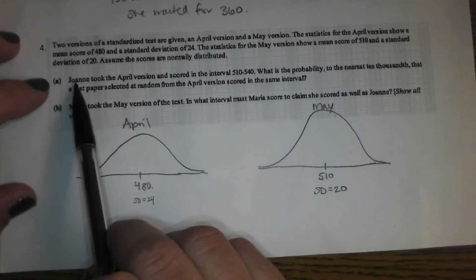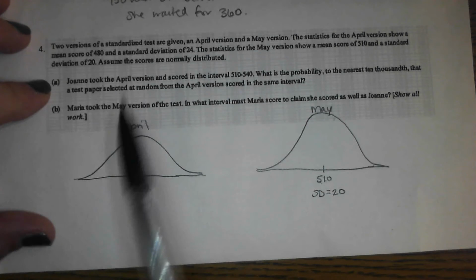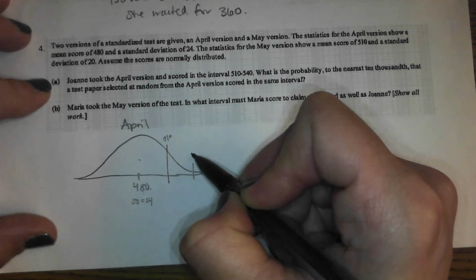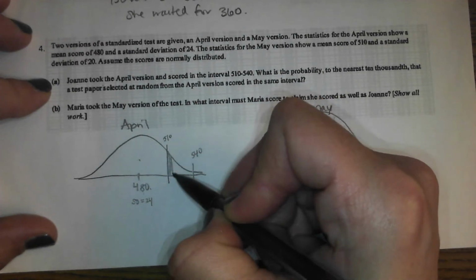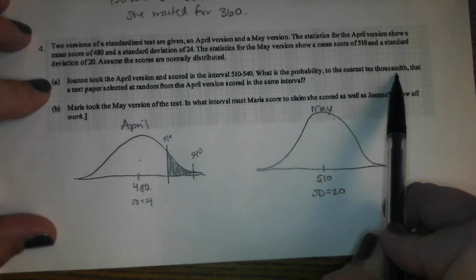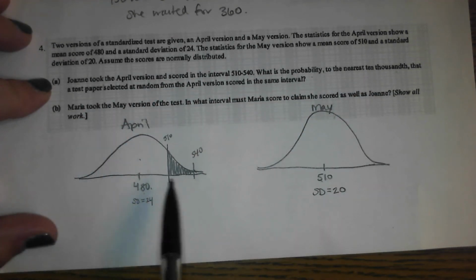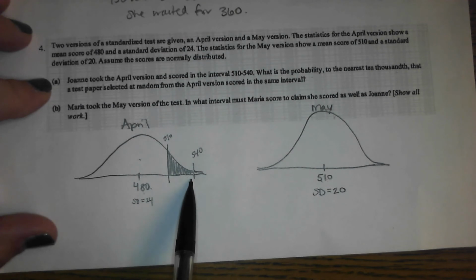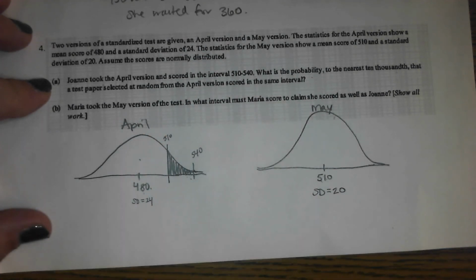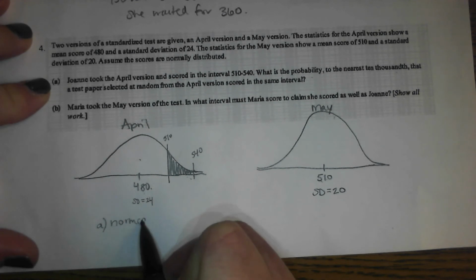So in Part A, Joanne took the April version, so we're here, and scored between a 510, which is somewhere up here, and a 540. So she scored somewhere in that range. What is the probability to the nearest 10,000 that a test paper selected at random from this April version scored in the same interval? Probability, what is the percentage chance? That is a norm CDF question. So Part A would be a norm CDF.